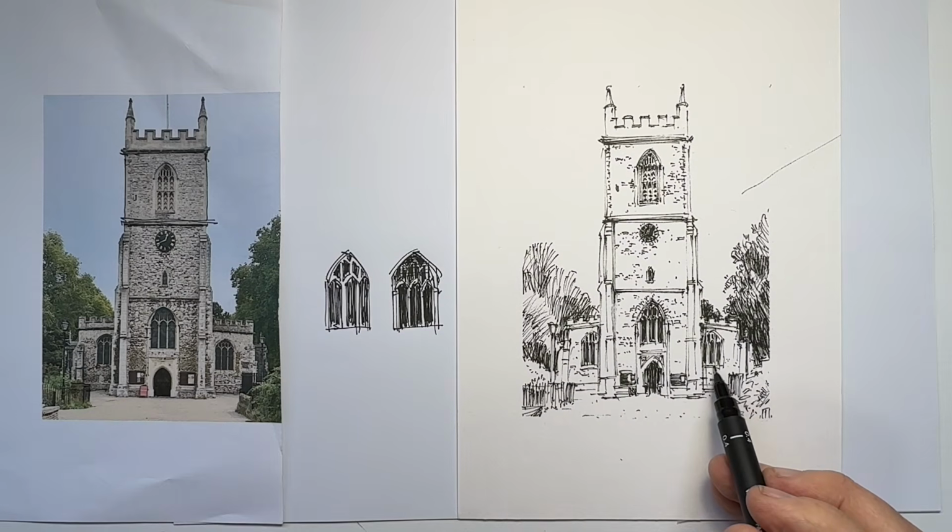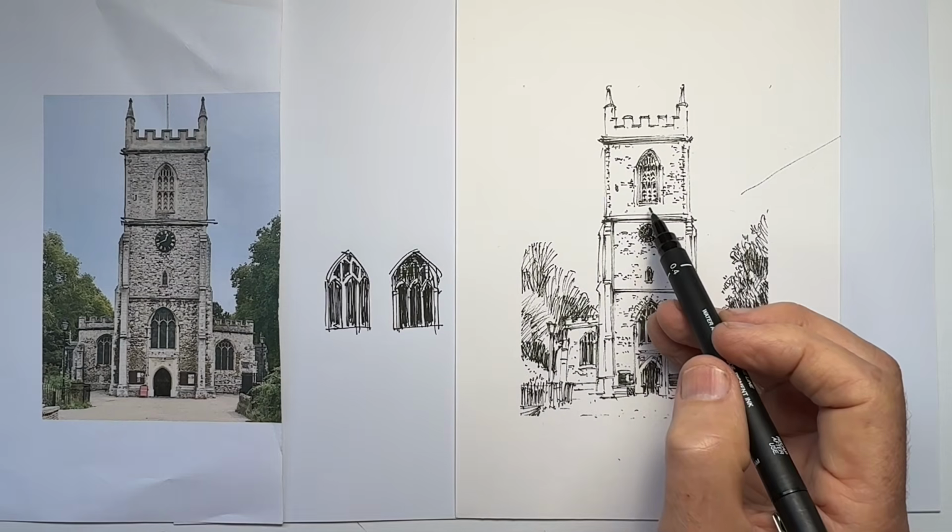How do you think it works? Oh, this one up here as well.